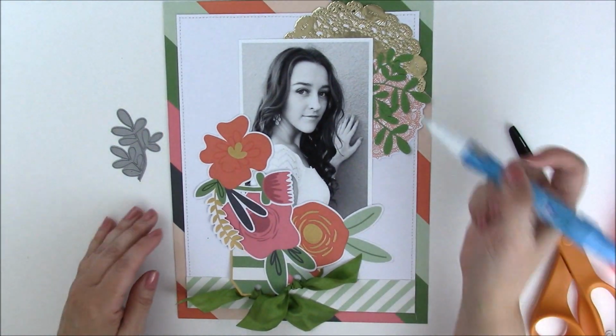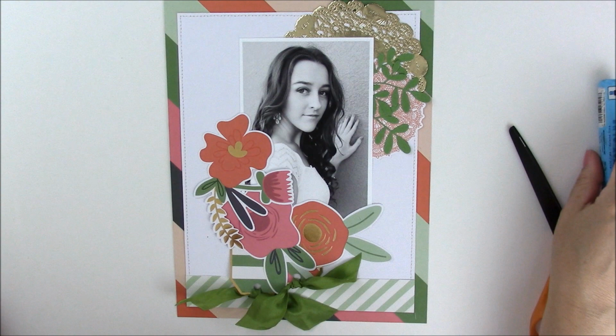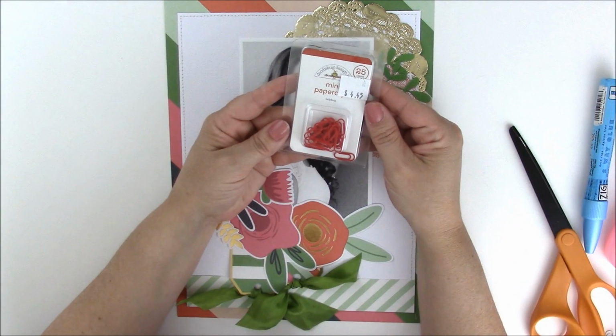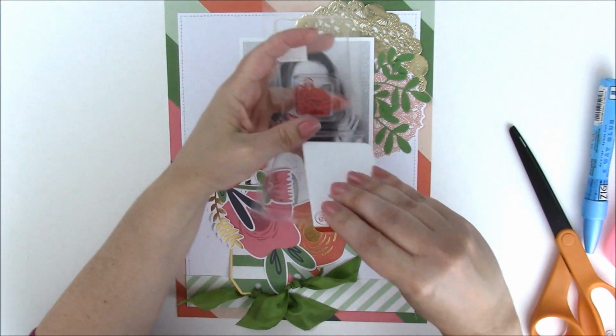So you can see I have smaller leaves here, and then I have the broader leaves here at the bottom. Then we're going to add a couple of paper clips. I love the texture that paper clips add. These are red. We're going to bring in some red.